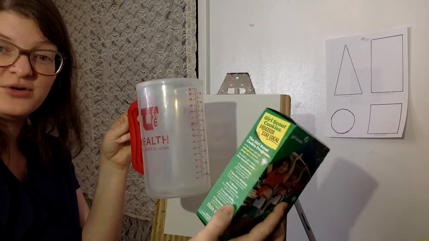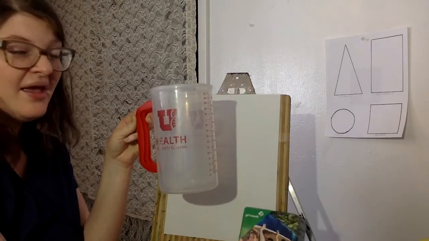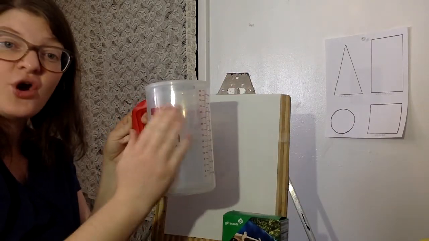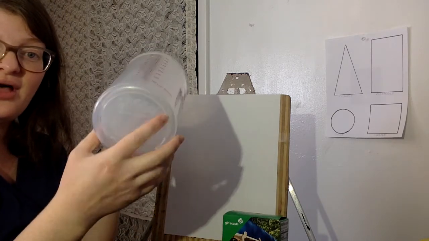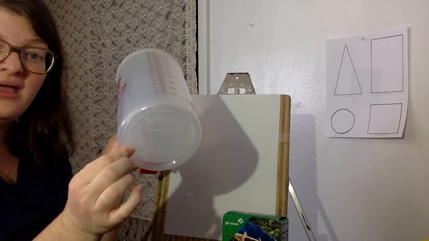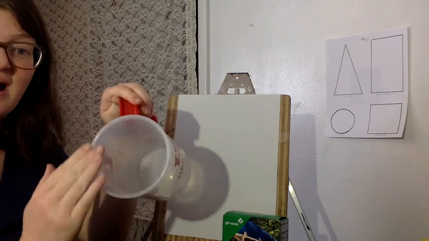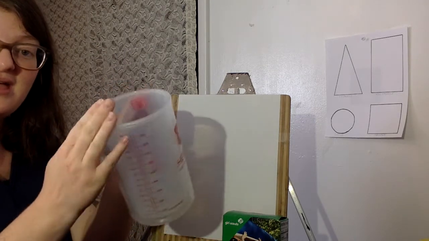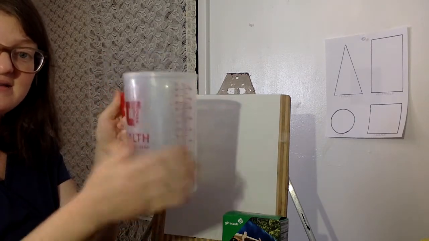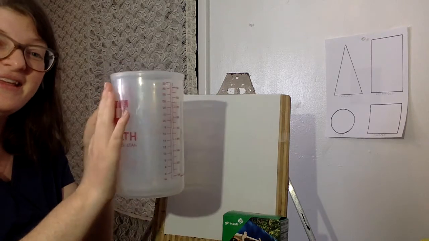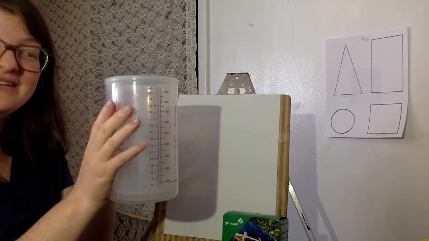It's a rectangular prism. But this is curved. It's rounded because there's a circle on the bottom and there's a circle on the top. Okay? And that circle with the flat sides, but they're rounded, that's what makes it a cylinder.